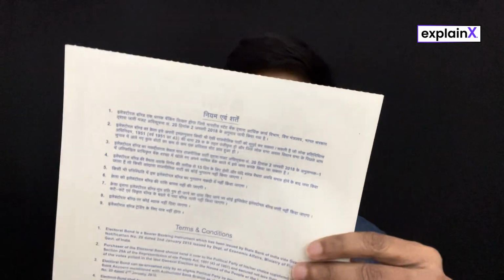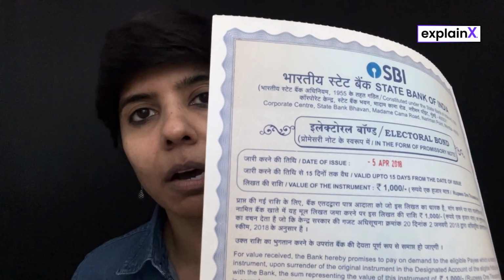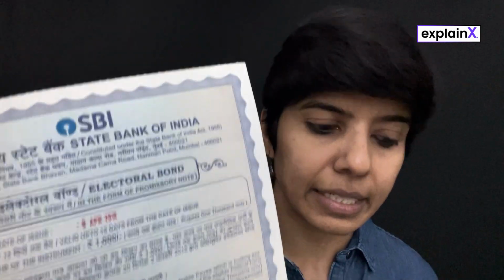Now, getting back to electoral bonds, first I'd like to show you how the bonds look. This is the electoral bond which I purchased in 2018. At that time I was working for the Quint. I purchased two electoral bonds. As you can see, one is dated 5th of April 2018 and the other is dated 9th of April 2018. Now, I'll tell you why I purchased these two bonds.